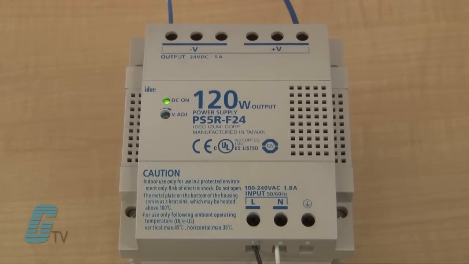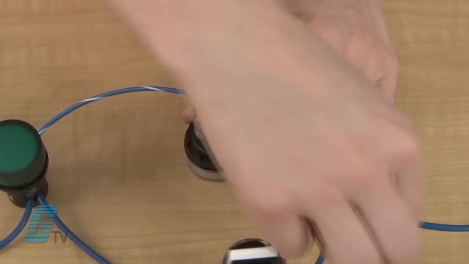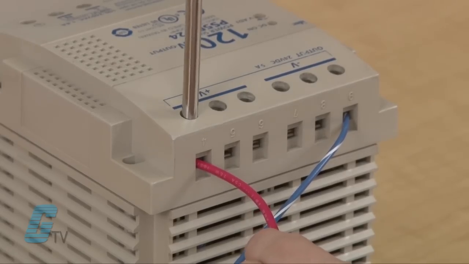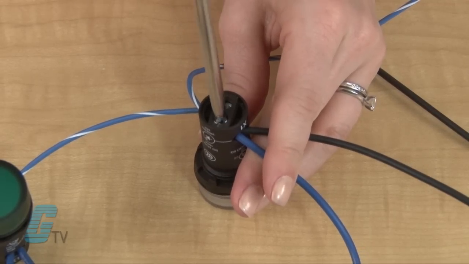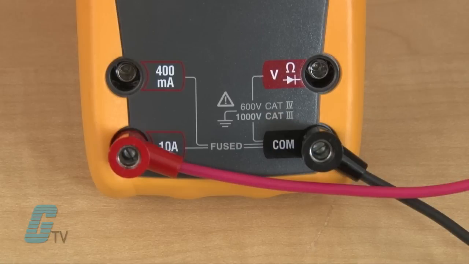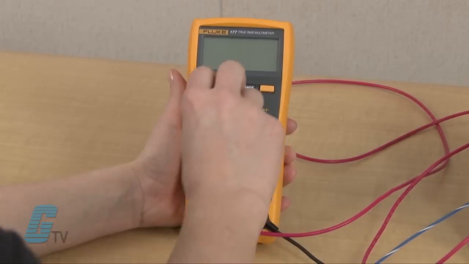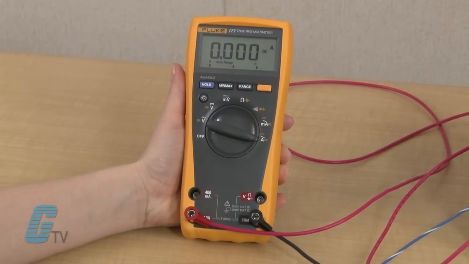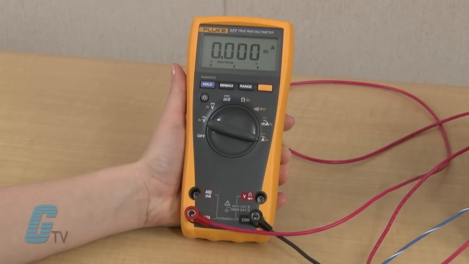I will turn off my power supply and then disconnect the line going to my pilot light. I will connect one end to one lead of my multimeter and the other lead I will connect to my pilot light. Make sure that the leads are in the proper port for amperage and then turn the multimeter to the A for amps. Since the current is unknown, it is best to start at the highest setting to prevent damage to the multimeter.